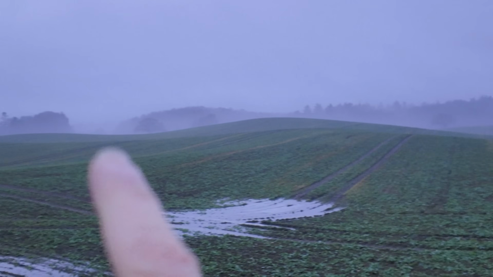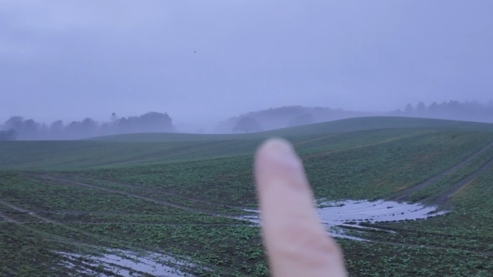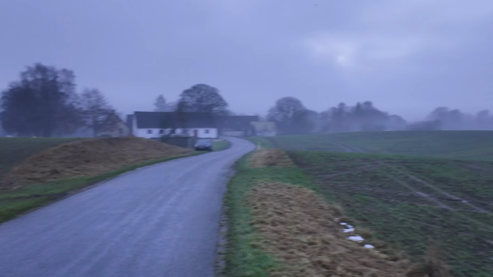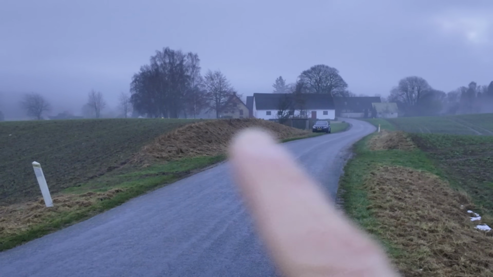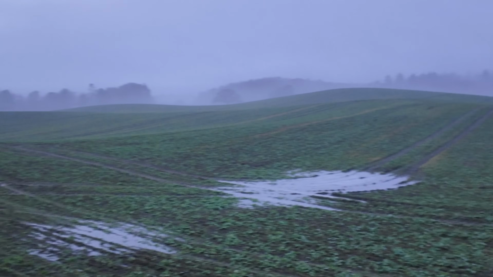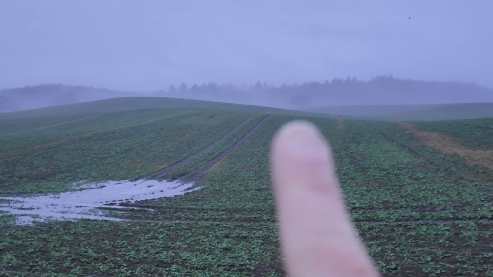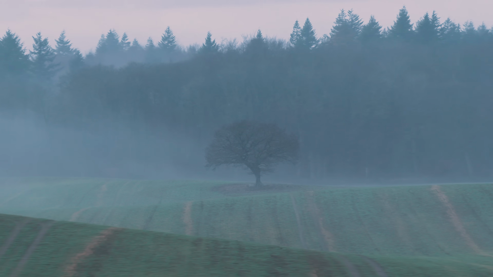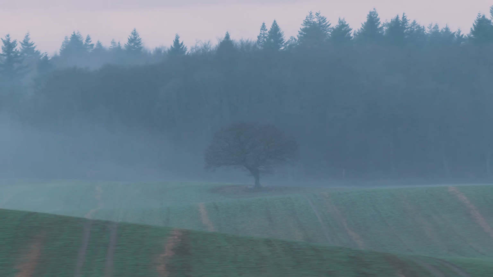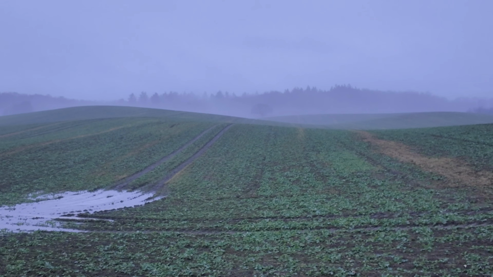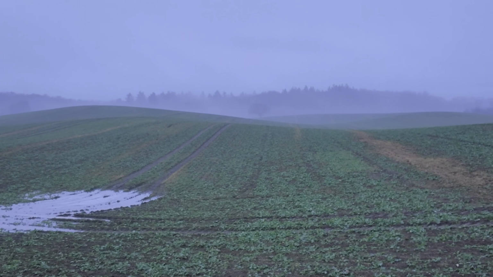There's actually another tree over here that I also really like. I should be able to capture it from standing on that hill right there. But right now my main priority is the tree right there, because compositionally I have more fields, more layers in front of it, which I actually think looks really, really nice.